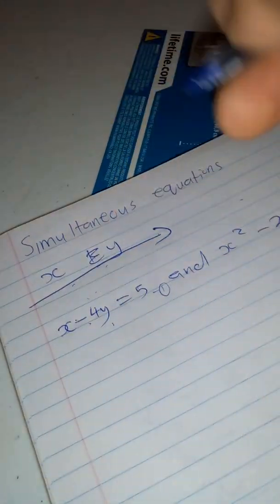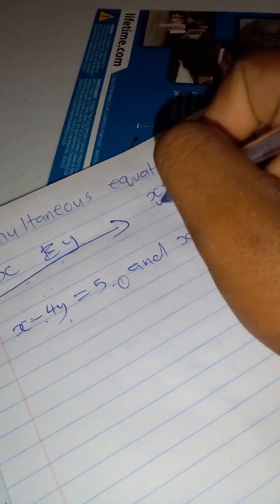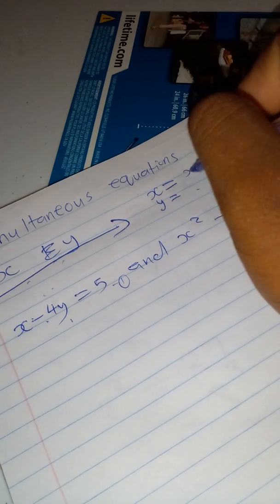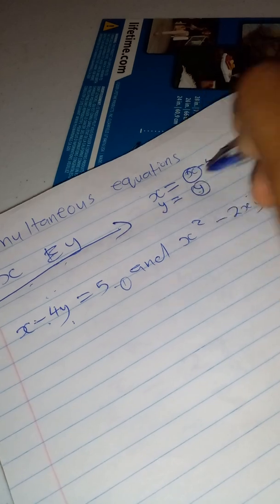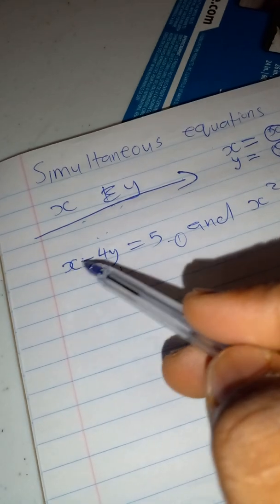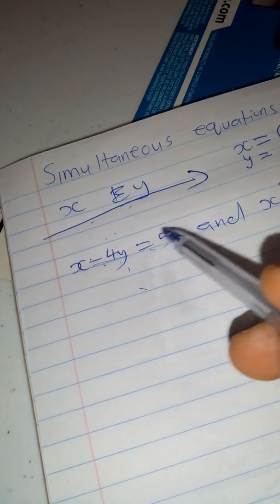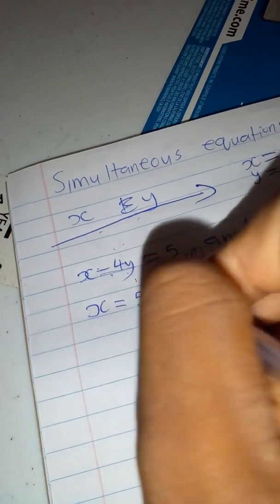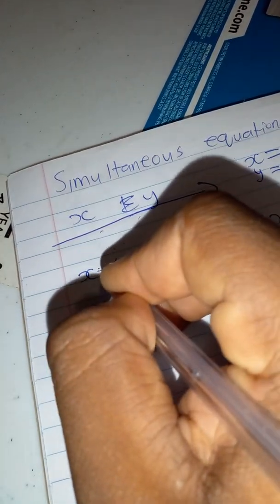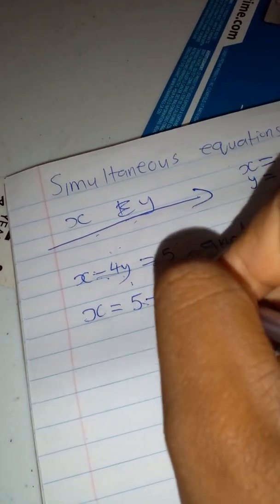Because in simultaneous equations, you must solve your equation so that you have x equals something or y equals something. Not x minus something equals something, but x on its own or y on its own. So here we have x minus 4y is equal to 5. We can solve it by taking this negative 4y to the other side so that x is equal to 5 plus 4y. This 4y was negative, so when it goes to the other side, it changes sign and becomes a positive 4y. So it will be our new equation 1.